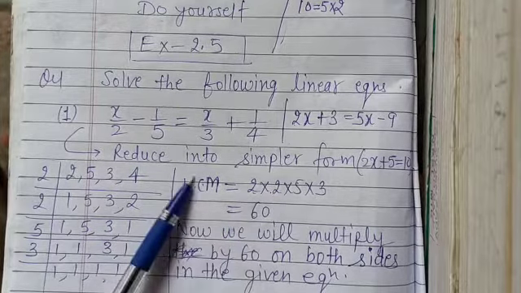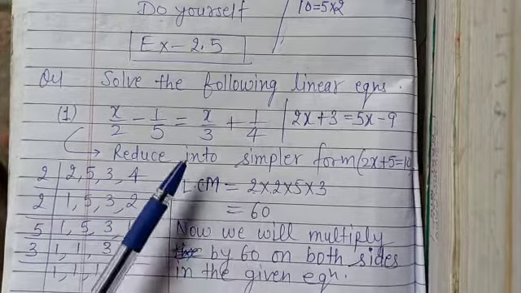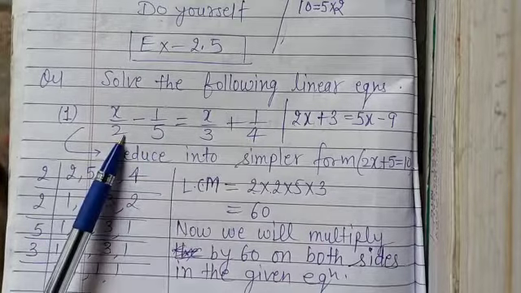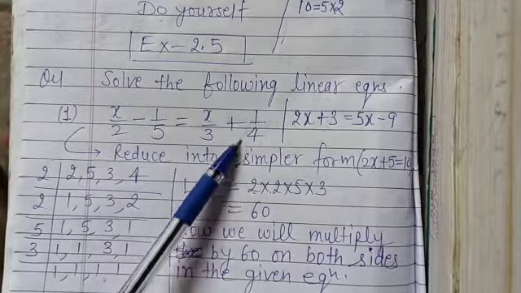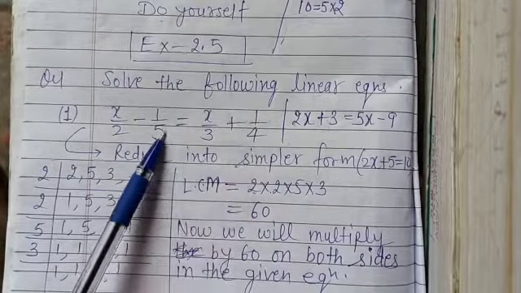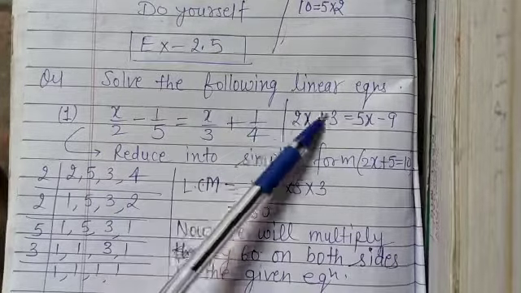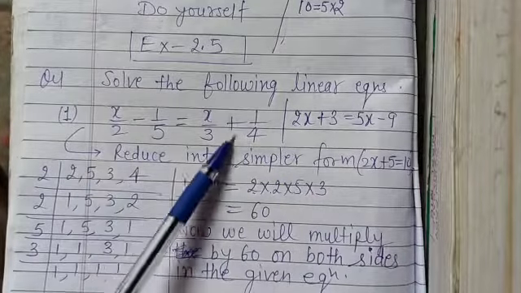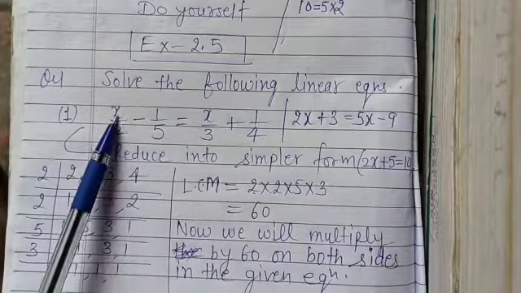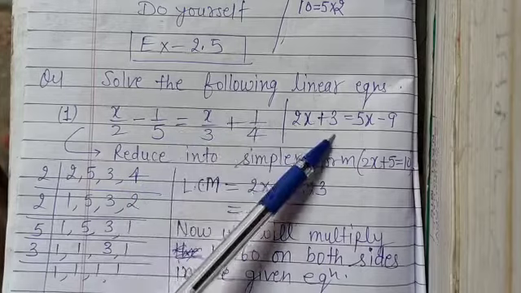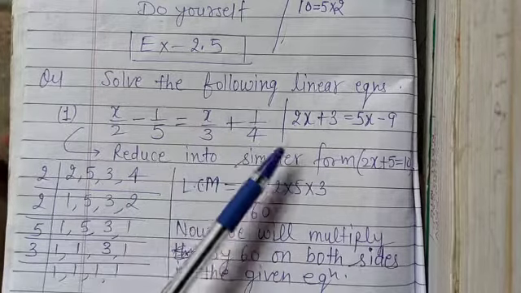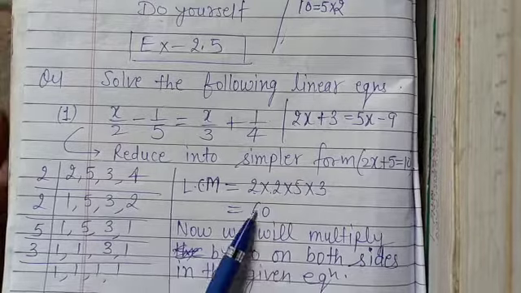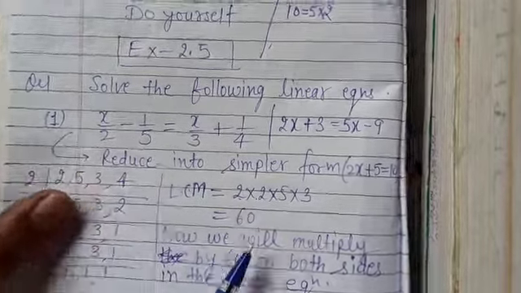Why are we multiplying? Because we have to eliminate all the denominators. By eliminating all the denominators, the equation will be converted into a simpler form. If you remove all these denominators, then the coefficients will become integral. Integral means integers. So if you multiply on both sides by 60, what do you get?